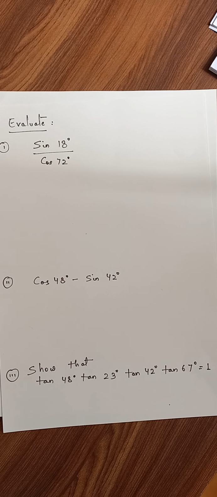Good morning, students. Today we learn how you can solve the question based on complementary angles of trigonometric ratios. Here you can see on your screen that three different kinds of questions are written, which you can find easily in your NCERT book. These three are the basic questions which come from the topic complementary angles of trigonometric ratios. So now let's start it.